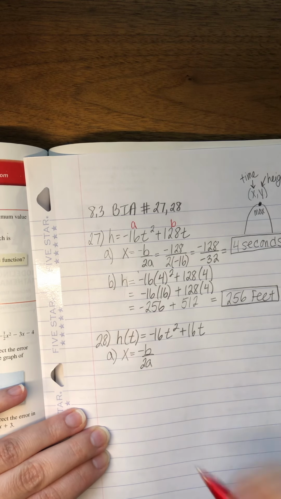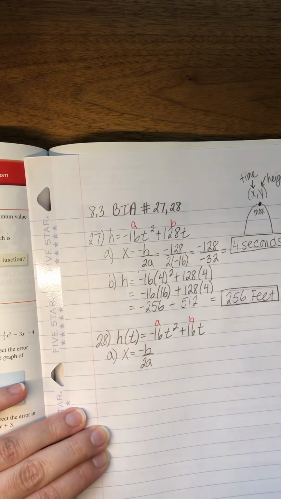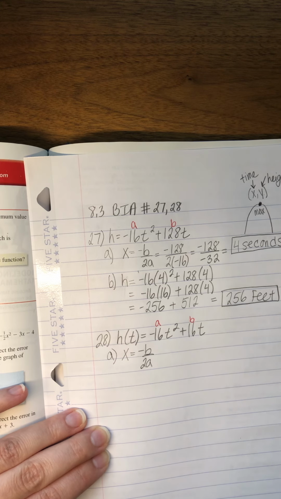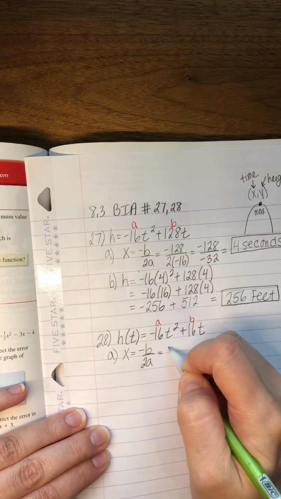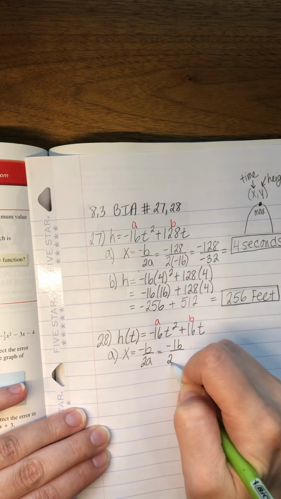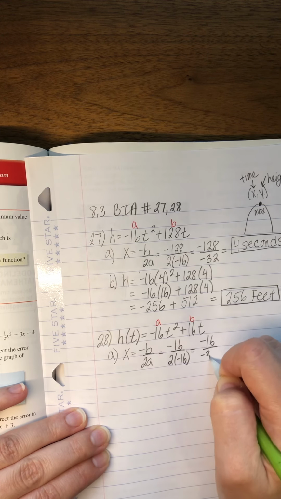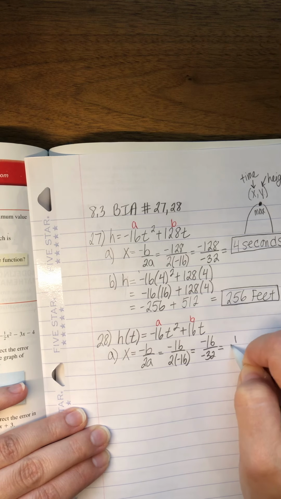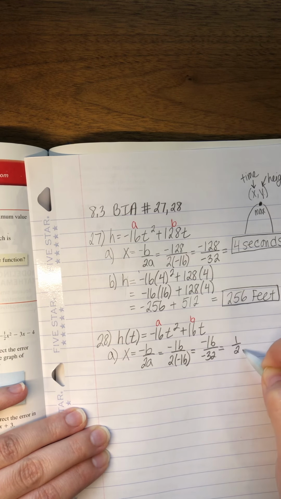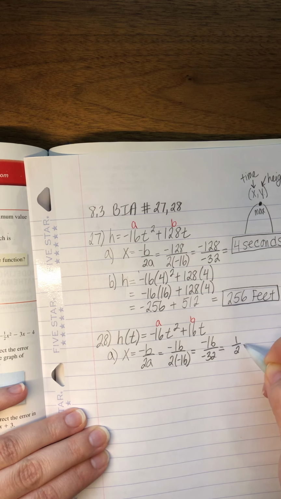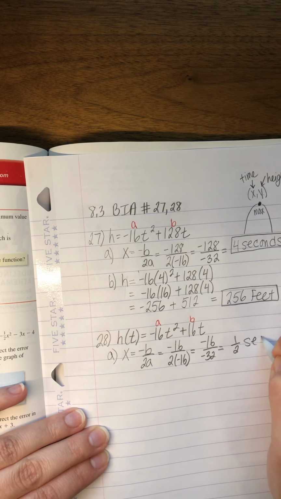So in our equation, our a is negative 16 and our b is positive 16. Let's plug it in. We get the opposite of 16 over 2 times negative 16. Negative 16 over negative 32 equals positive 1/2. This is the time that it takes for the horse to reach the maximum height, and this is in seconds.